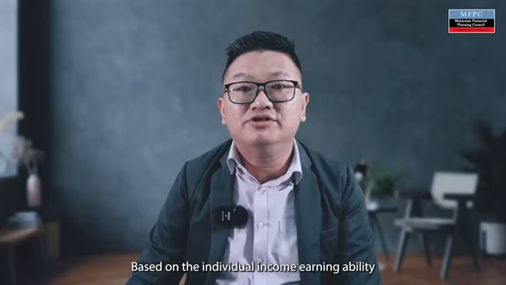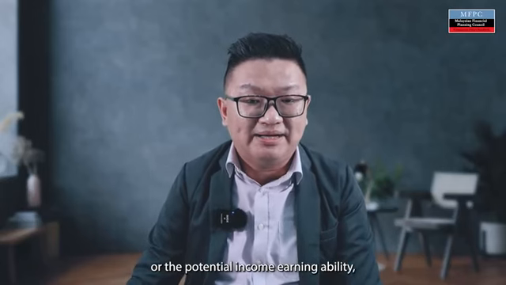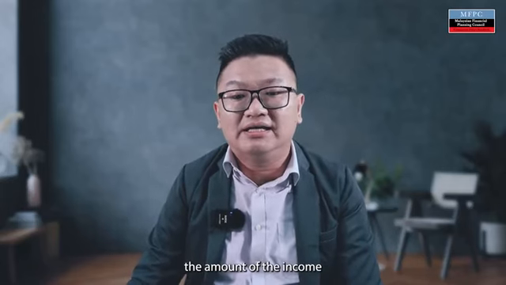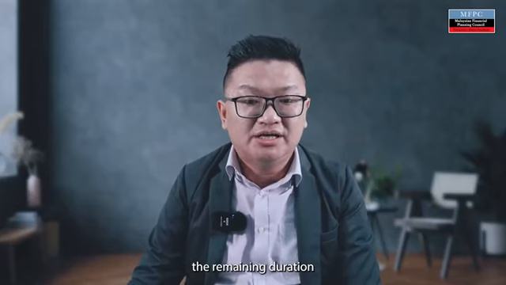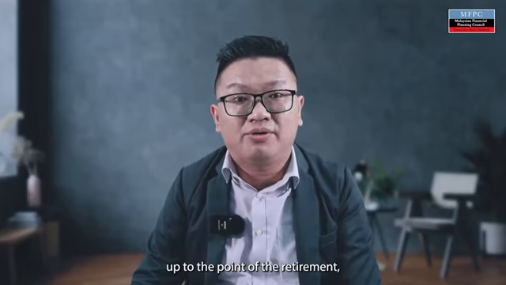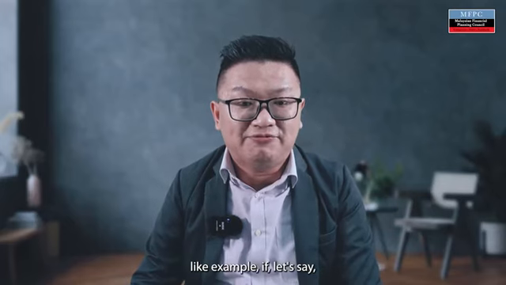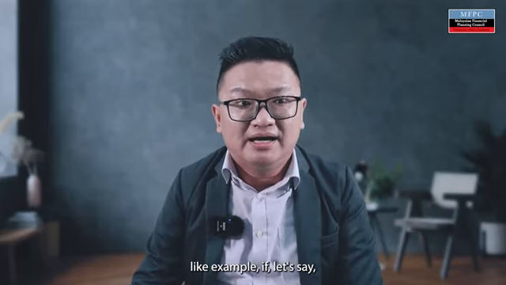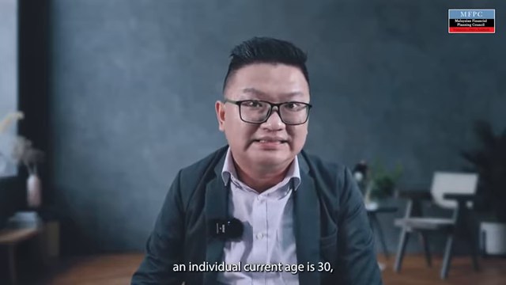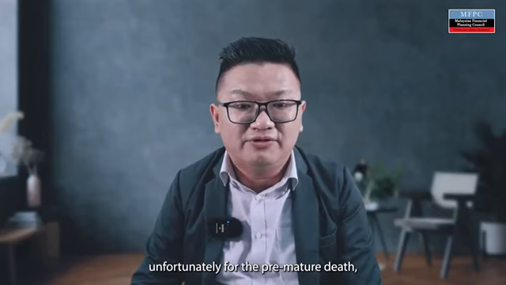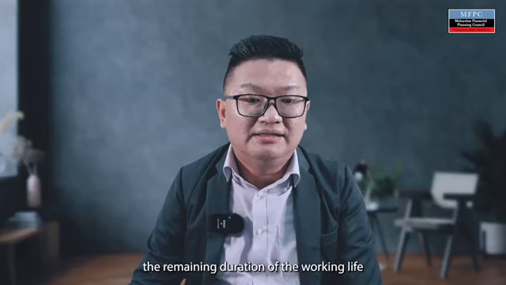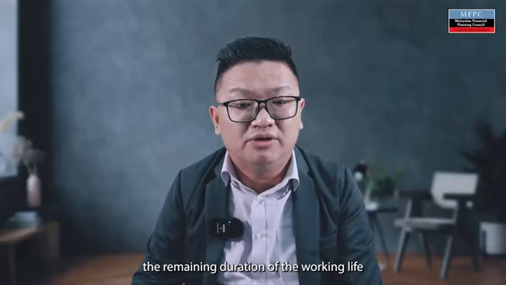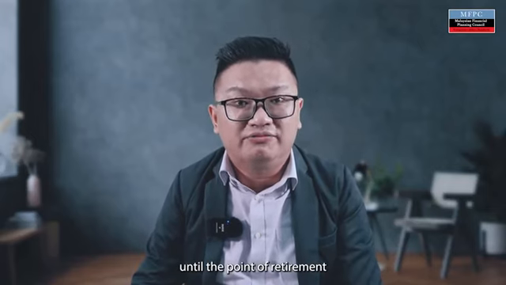Based on the individual's income earning ability or potential income earning ability, the amount of income that the person would earn over the remaining duration of working life up to the point of retirement. For example, if an individual's current age is 30 and unfortunately there is a premature death, then the human life value will calculate the remaining duration of the working life until the point of retirement.